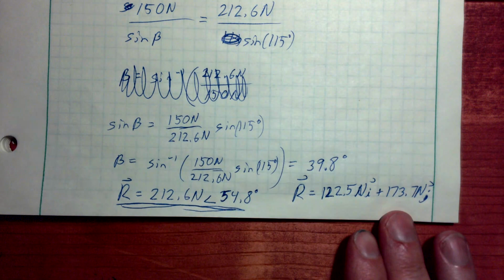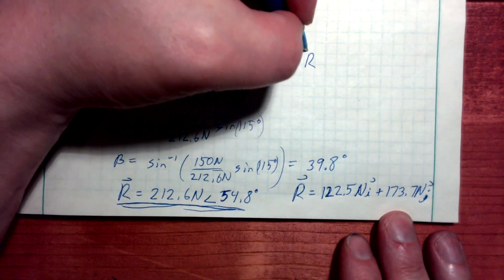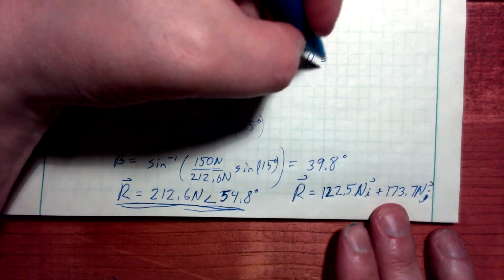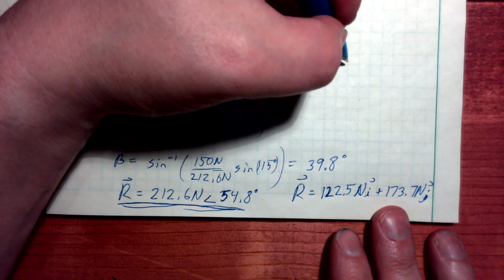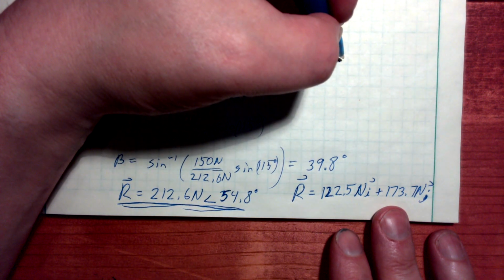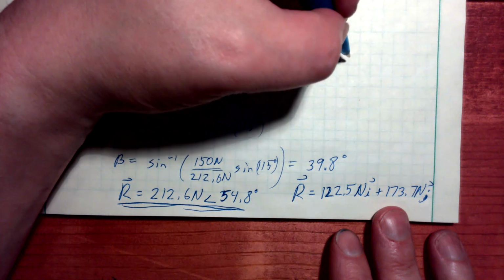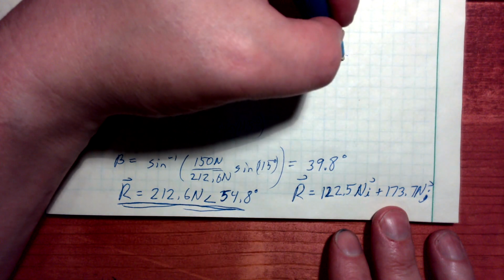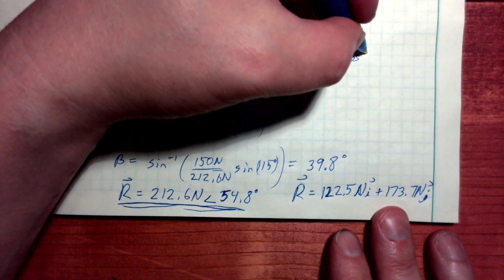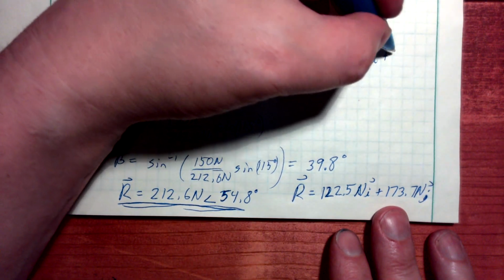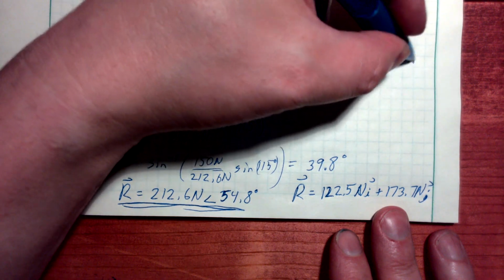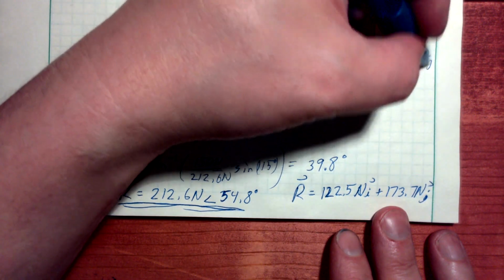How do we know that? Well, R is also going to be the magnitude of R times the cosine of theta in the I direction plus R times the sine of theta in the J direction.